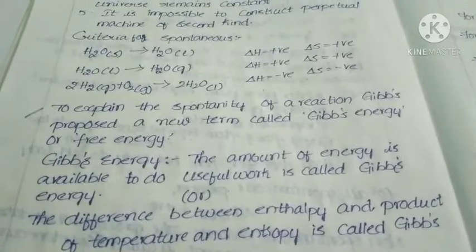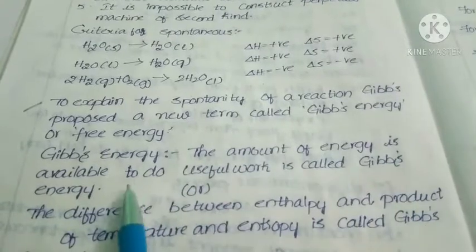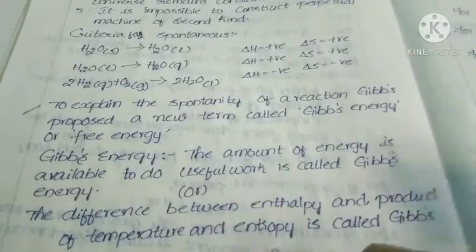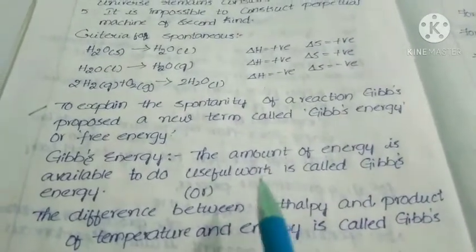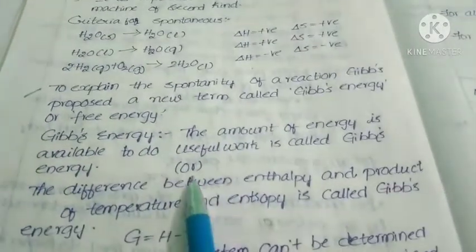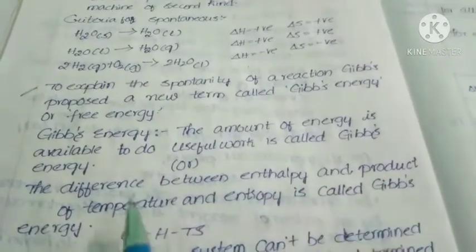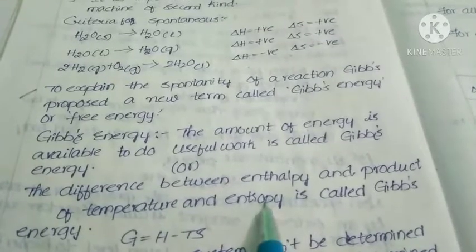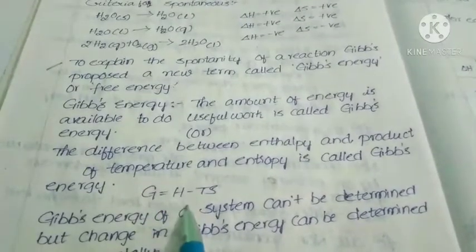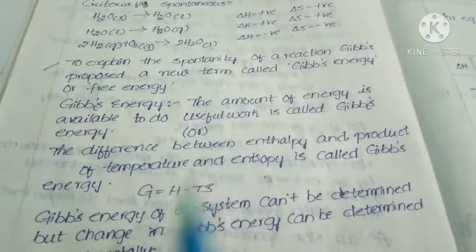Now we have to know what is Gibbs energy or free energy. The amount of energy available to do useful work is called Gibbs energy. That means we have to do some work by using available energy; that energy is called Gibbs energy. One more definition: the difference between enthalpy, that means H, and the product of temperature and entropy, that means T and S, is called Gibbs energy. Mathematically, we can write G is equal to H minus TS. This expression can be obtained by using this statement.